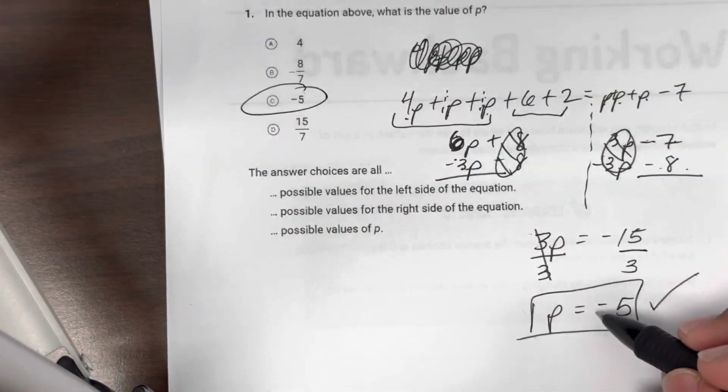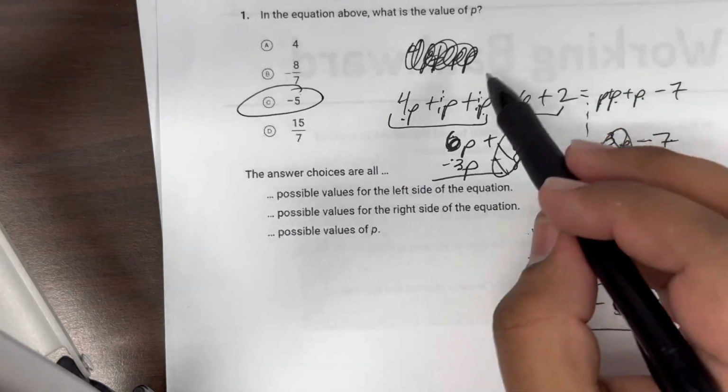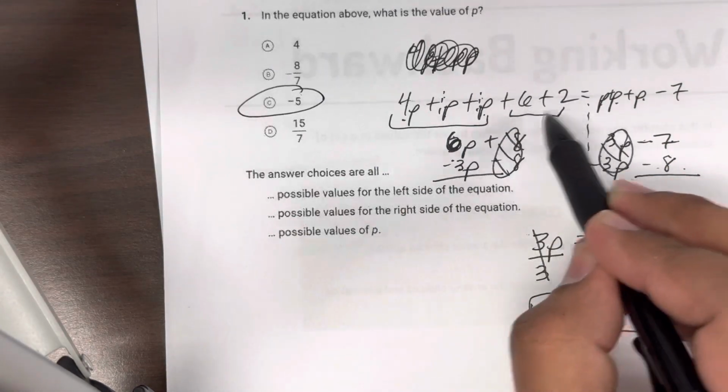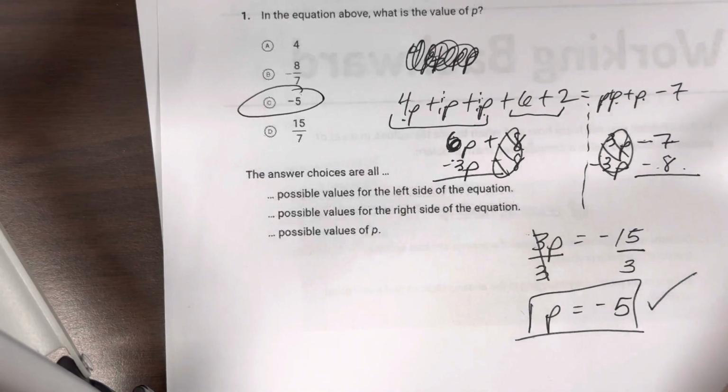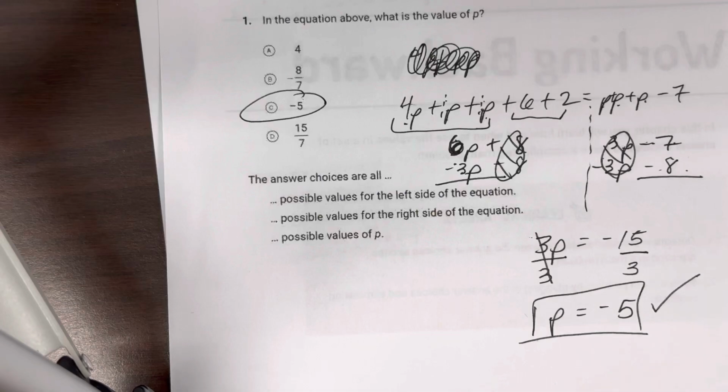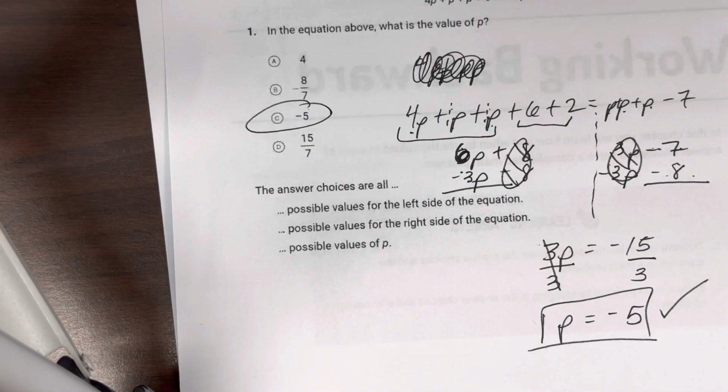Could we double check this? Yes. Go back to your original equation, substitute negative 5. The left side should equal the right side. Moving on to the next page.